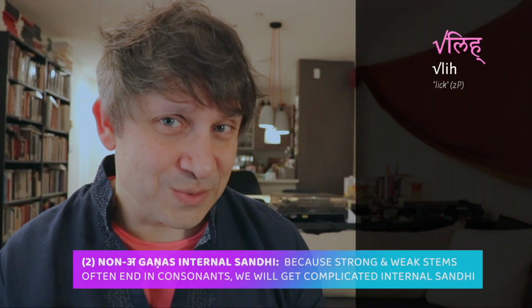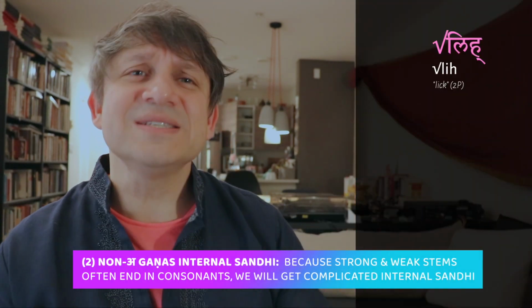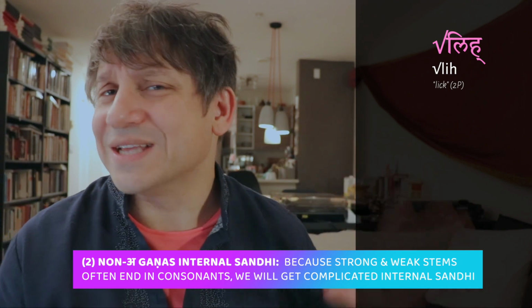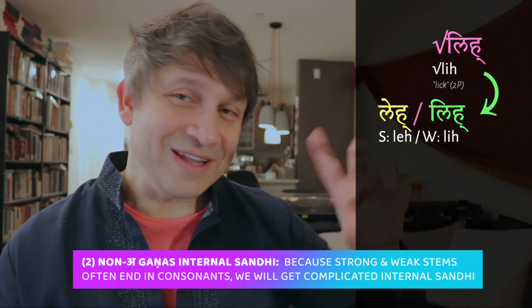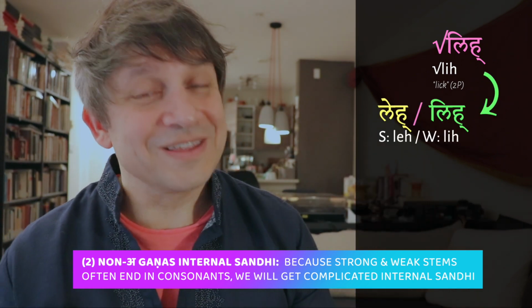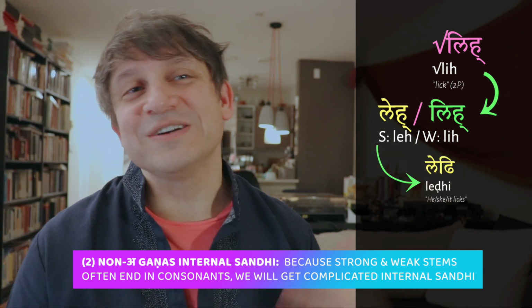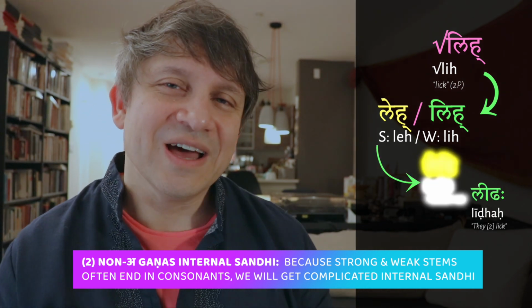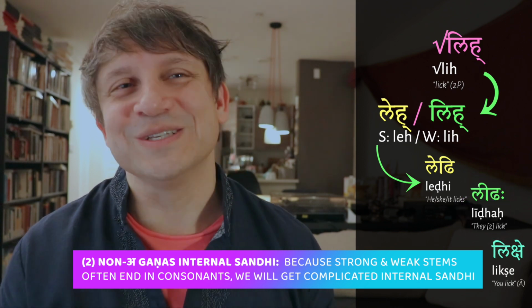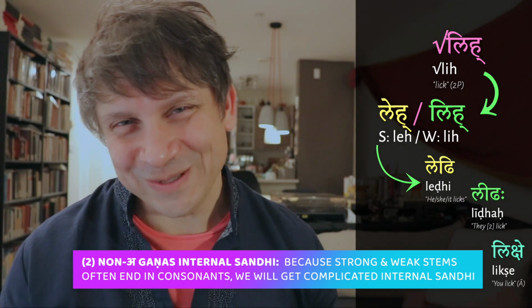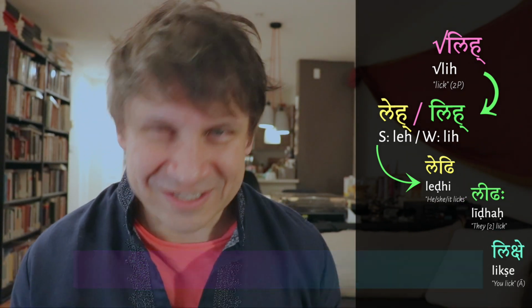The second oddity with non-gaṇas is that because you're going to often have stems that end in consonants, and the stems don't end with the letter a, it's going to require some tricky consonant sandhi when you put on the endings to each verb. When you smash them onto the end, you're going to have consonant sandhi.